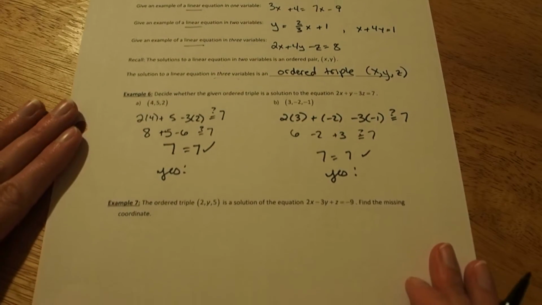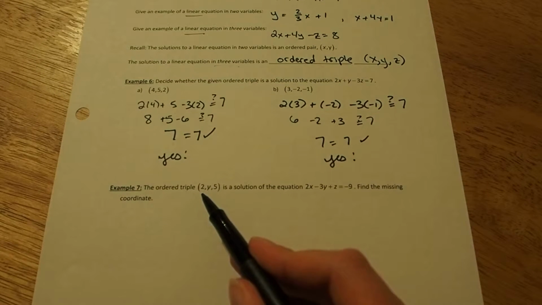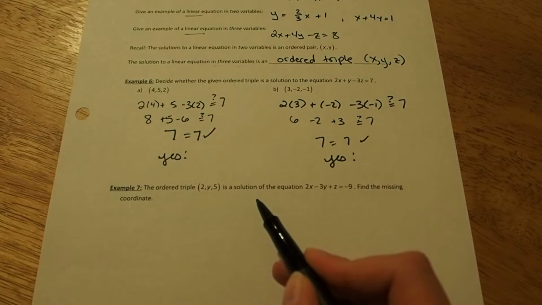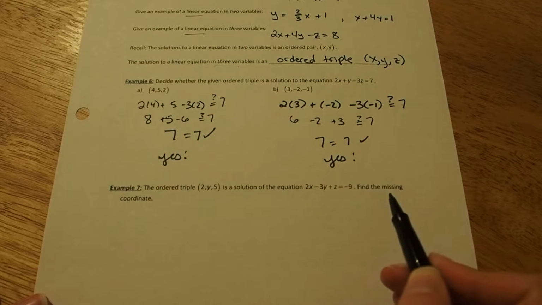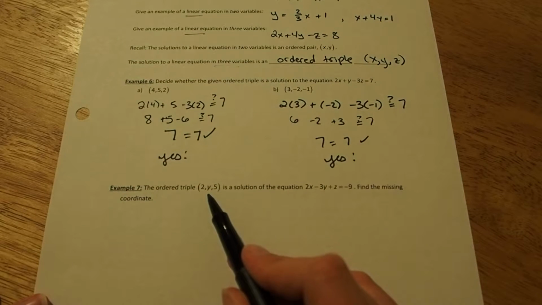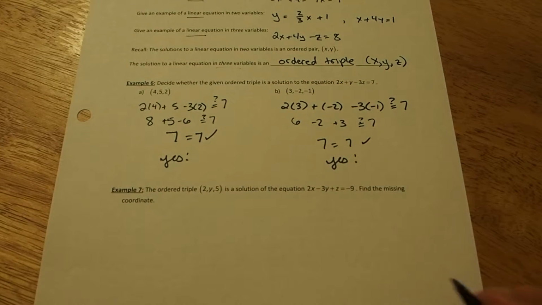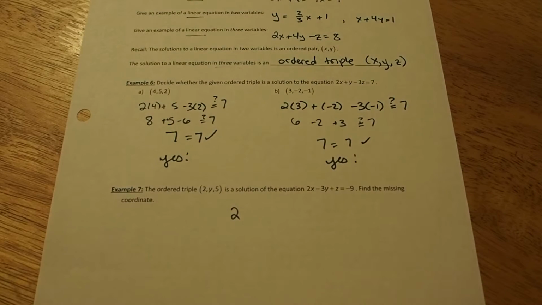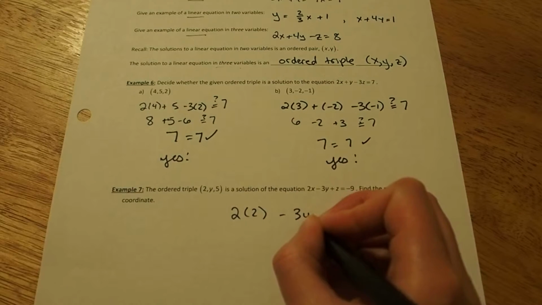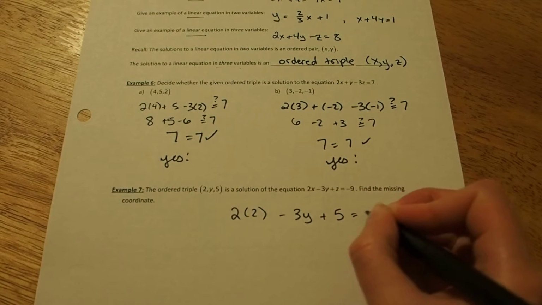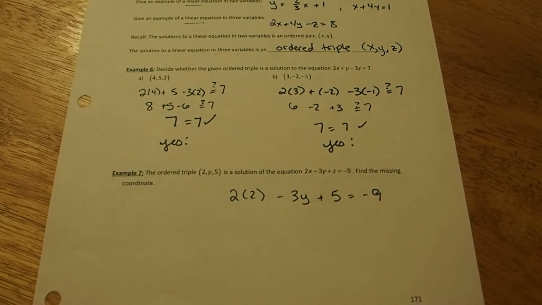Okay. Now, example 7 is slightly different. It says the ordered triple 2, y, 5 is a solution to the equation 2x minus 3y plus z equals negative 9. Find the missing coordinate. So I'm going to find the y value that makes this ordered triple an actual solution. So I'm going to plug in the x value and the z value and solve for the y value. So x is 2, so I have 2 times 2, minus 3 times y, plus z, which is 5, equals negative 9. And we're going to solve for that y value to make this ordered triple a solution.